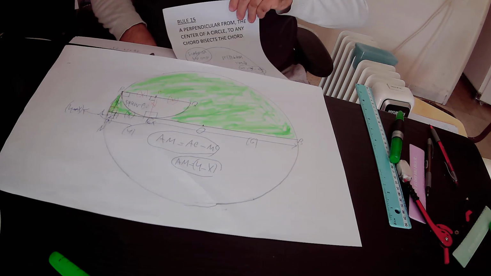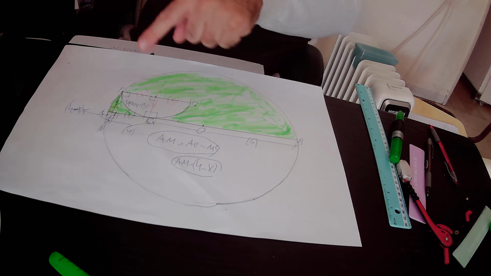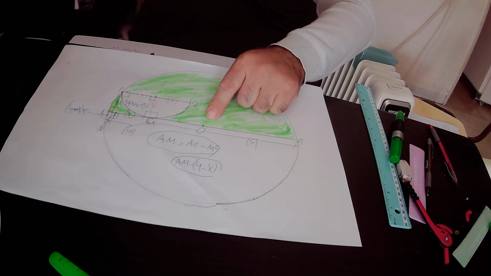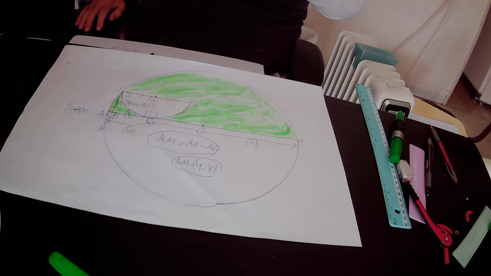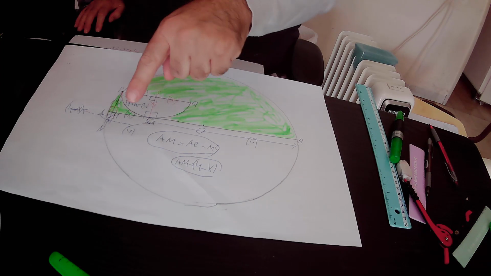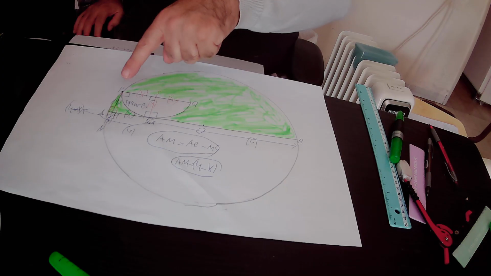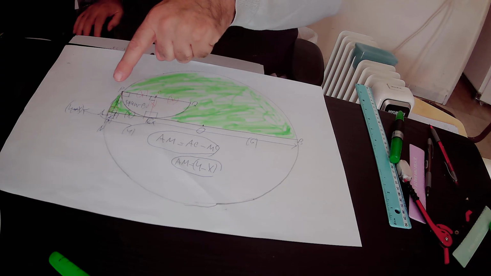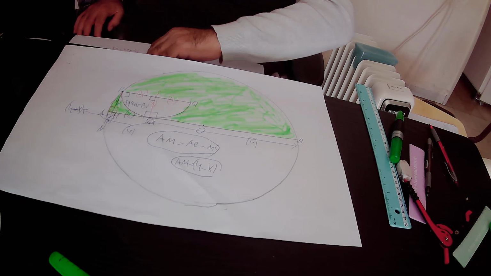So we can implement rule 15 in our drawing, right? Because in our drawing, from the center of this big circle, that is to say from point O, we have perpendicular OM on chord PN. And according to rule 15, perpendicular OM bisects chord PN. If OM bisects chord PN, it means that the first half PM must be equal to the second half MN, and each half must be equal to PN over 2 because PN has been bisected.